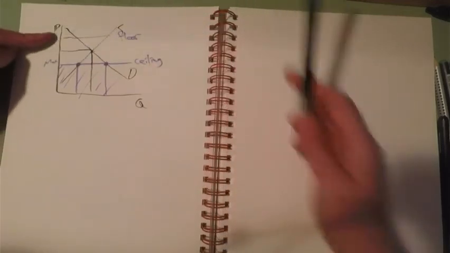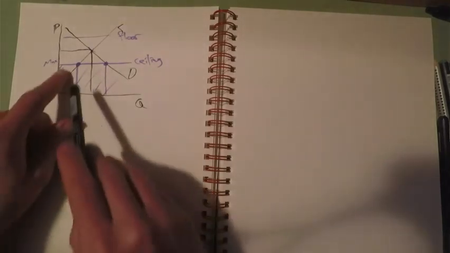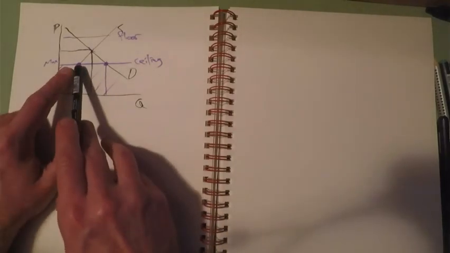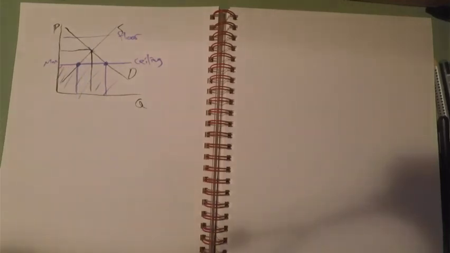But this is a binding price floor, and this is where the math gets a little bit tricky because we have to realize that our equilibrium involves this quantity. But I will do that in a separate video.